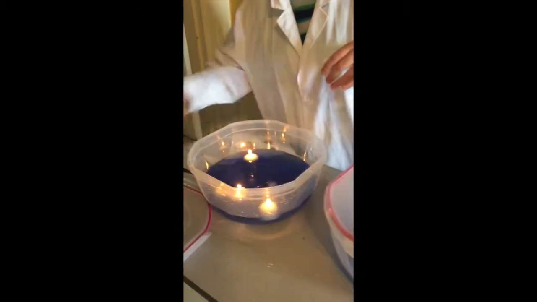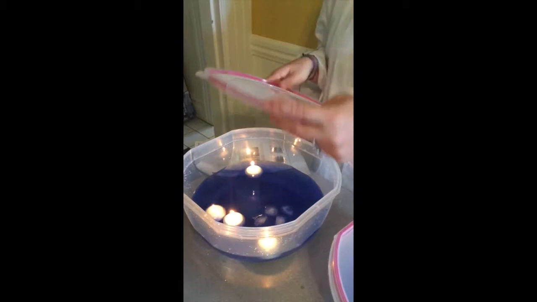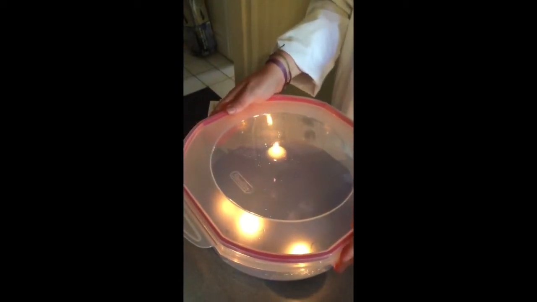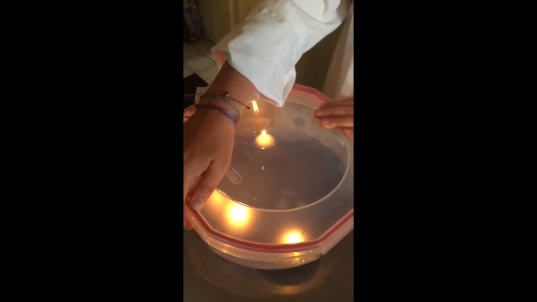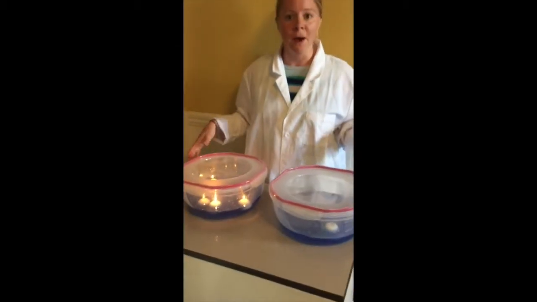That was good, not close. And the same with our cold water experiment here. And now we will wait until the candles go out. When the candles go out, that means that all the oxygen inside of this box here, inside the closed system, has been used up by the flame and converted to carbon dioxide.